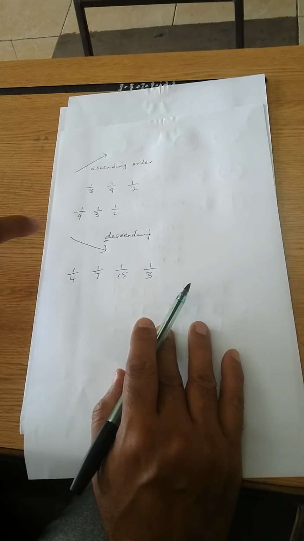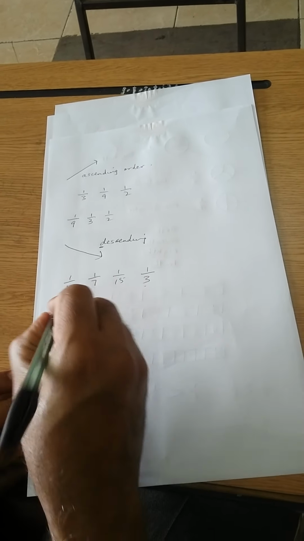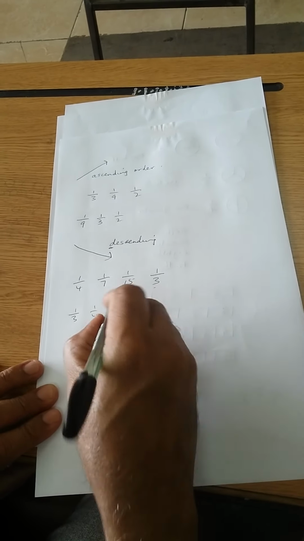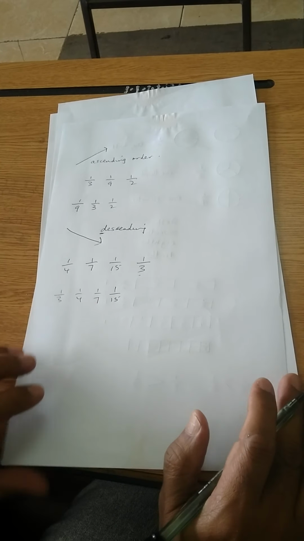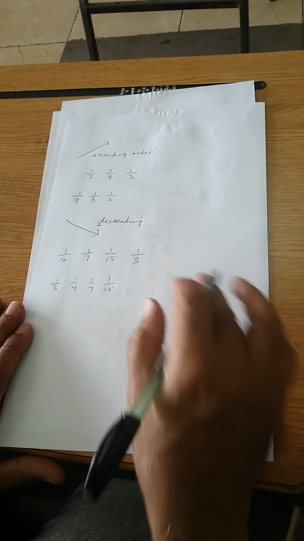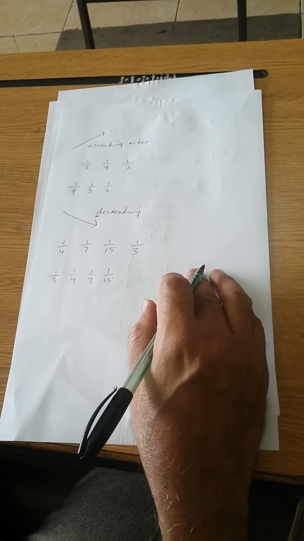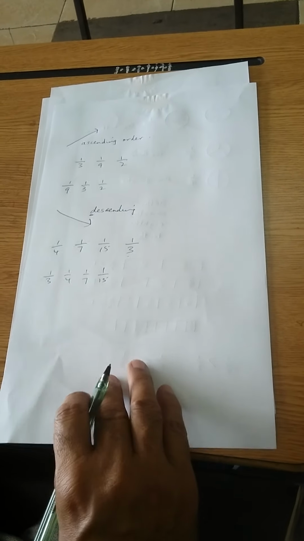Because remember, you're starting from on top of the greatest value first. Yes, you would have to choose 1/3. So you choose a third, and then a quarter, then 1/7, and then 1/15. So here we see what we would have learned this morning is how to arrange unit fractions in ascending and descending order.